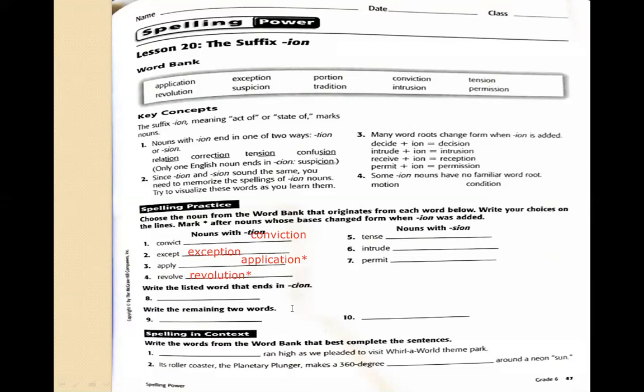The fifth one. Number 5. Tension. Tension, yes. Can you spell? TENSION. Yes, well done. Is there any change in the spelling of the root word?